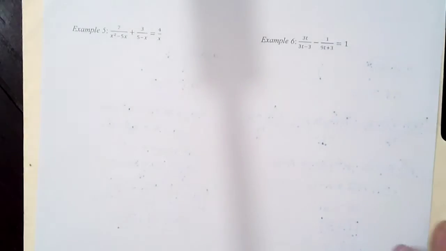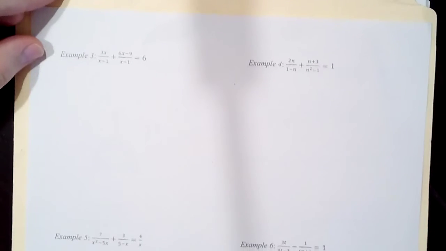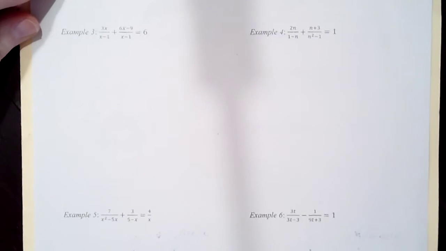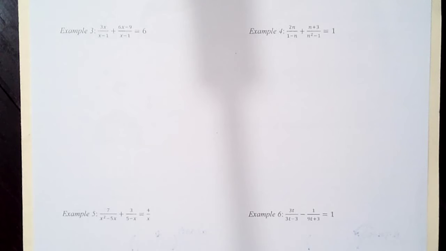All right. There are 4 more on the back. I want you to go ahead and pause the video. See if you can do these on your own by multiplying through using that LCD. Once you've given them a shot, come on back. We'll try them together. All right, hopefully you had enough time to try those on your own.